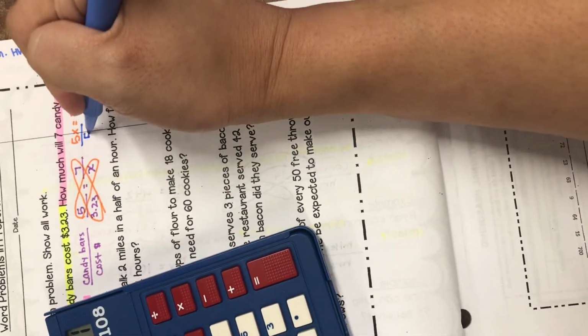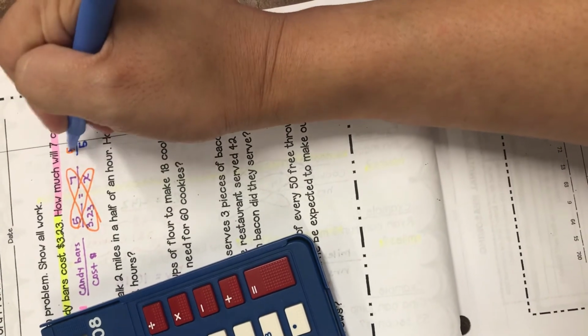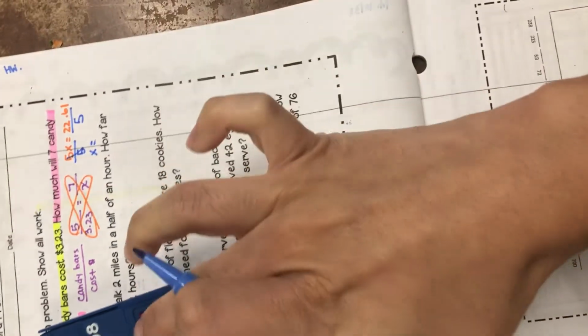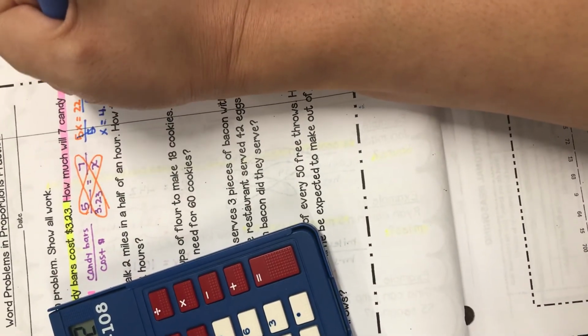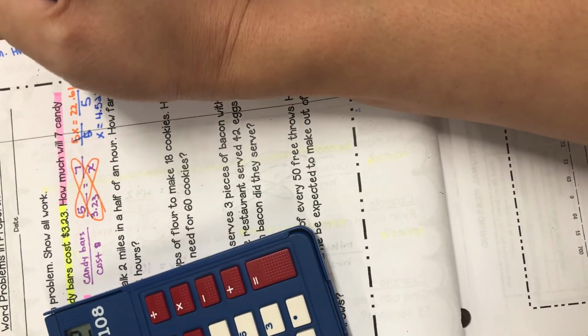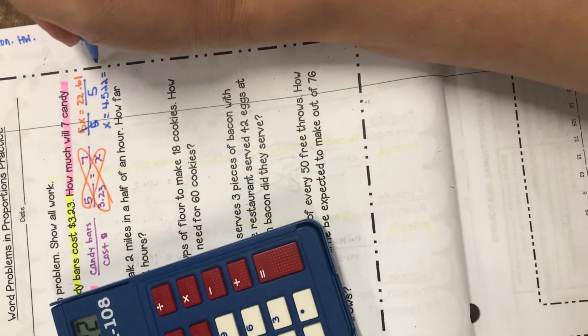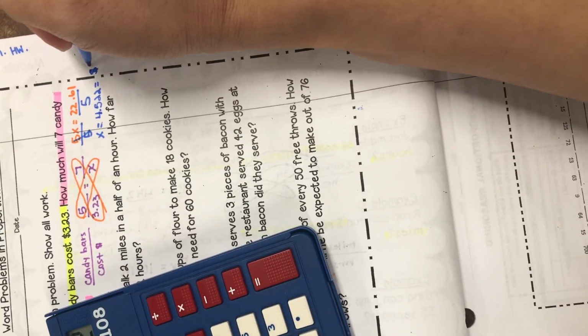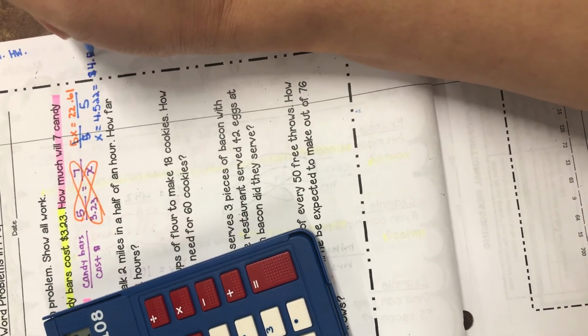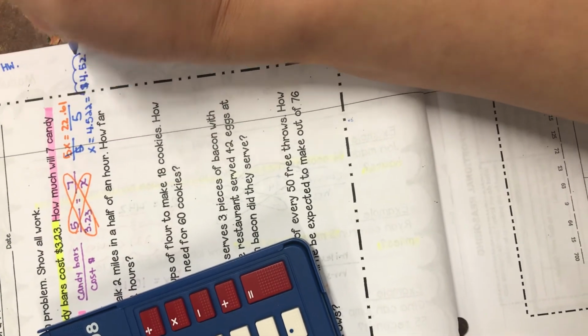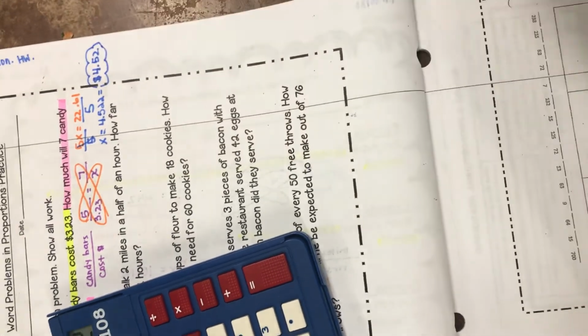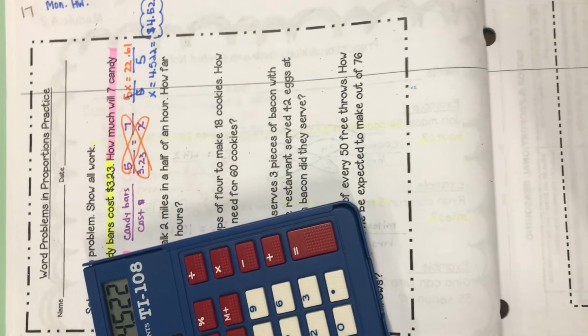Now 5 times x is equal to 22.61. You're going to divide both sides by 5, and x is equal to 4.522, but because it is money, you need to round to the nearest hundredth. So $4.52 is the cost for 7 candy bars. Okay, I hope this helps.